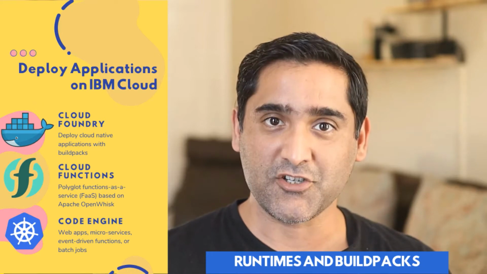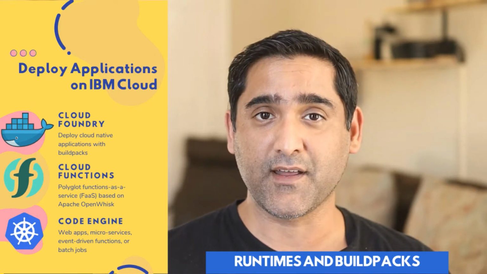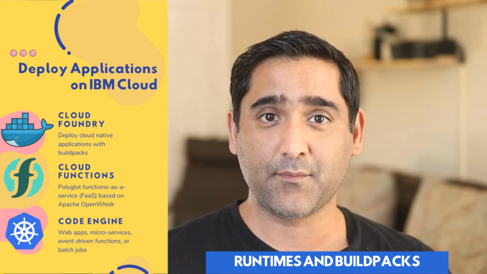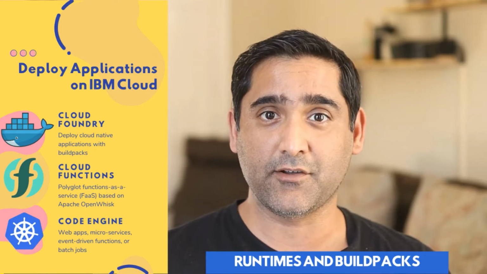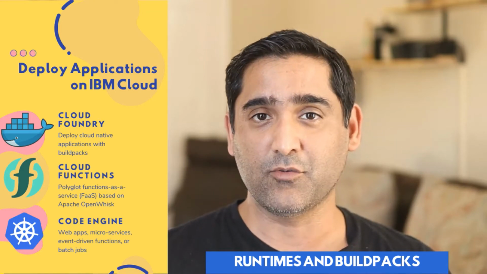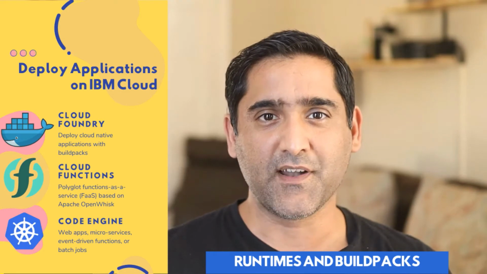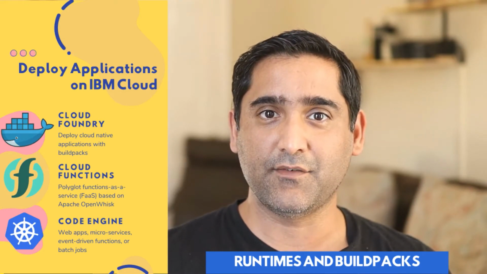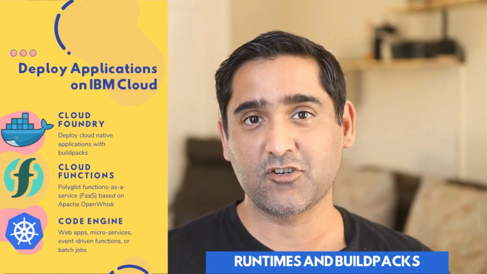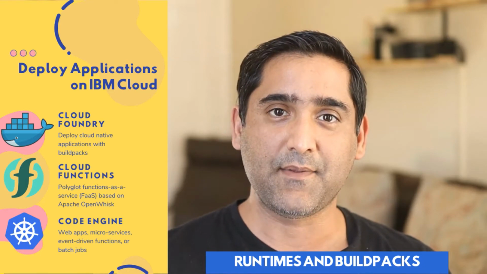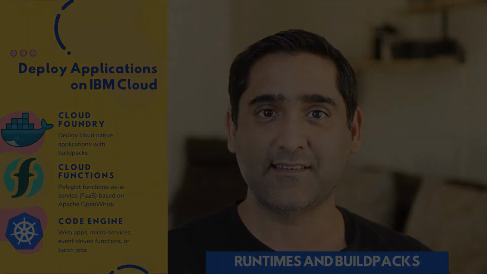Finally, Code Engine, which is in beta at the time of this recording, provides a way to run web apps, microservices, and batch jobs on a serverless platform based on Kubernetes. Speaking of Kubernetes, IBM Kubernetes Service, or IKS, is a fully managed Kubernetes platform. Talk to an IBM mentor to see how you can access IKS.